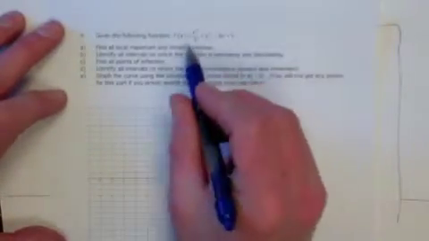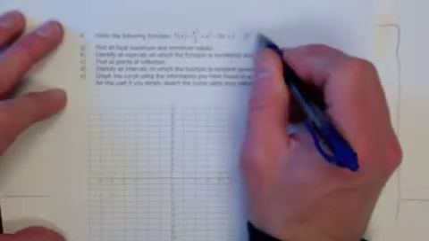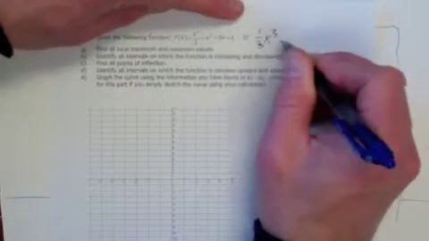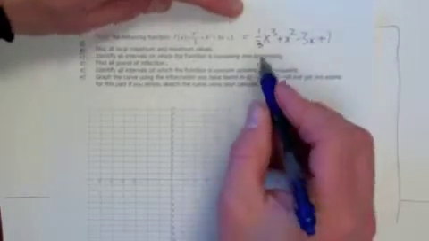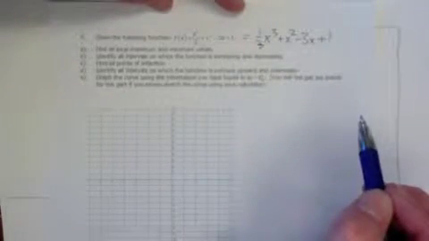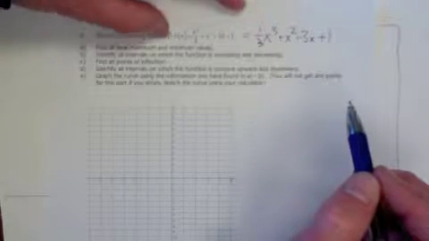Alright, here we are on page 2. It says given the following function, it's a third degree polynomial. We could write this as 1/3 x to the third plus x squared minus 3x plus 1. And it might be a little bit easier to see that they've made it so that the derivative is pretty handy. Anyway, find all local maximum and minimum values.